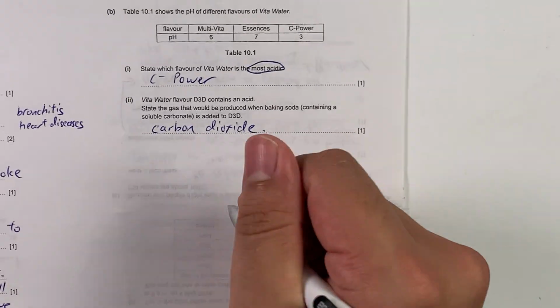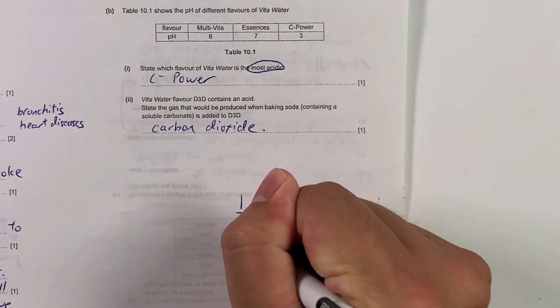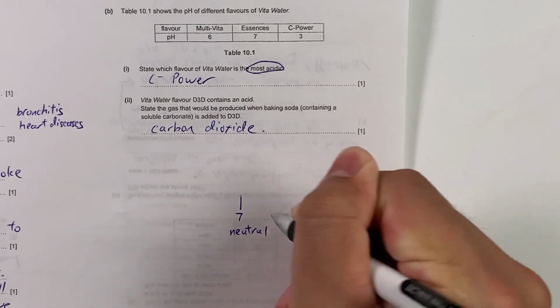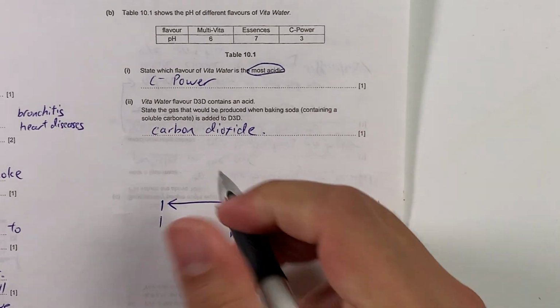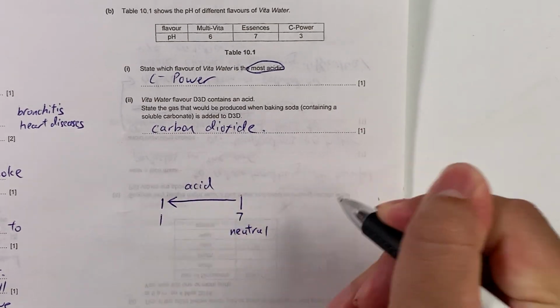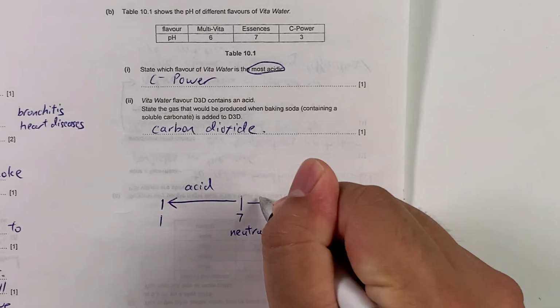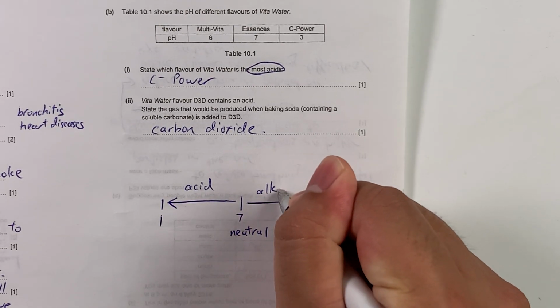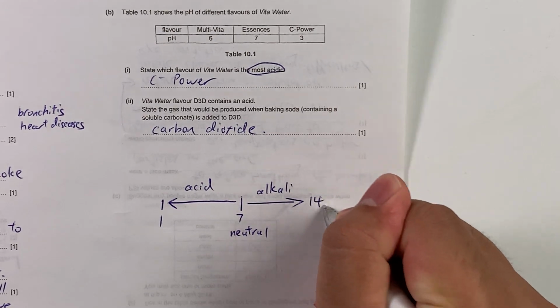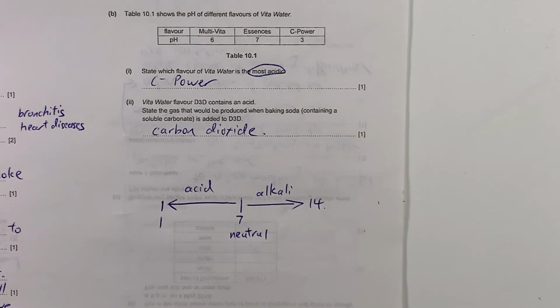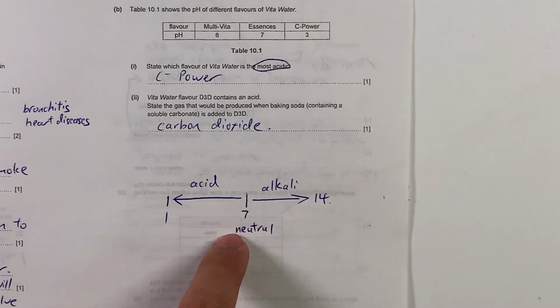For those who have forgotten, 7 is neutral. Anything below 7 is called acidic. Anything above 7 is called alkali, usually up to 14. So please remember this.